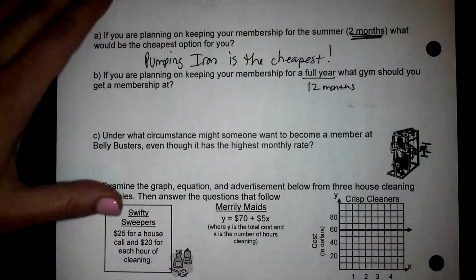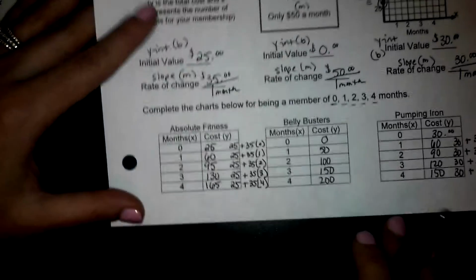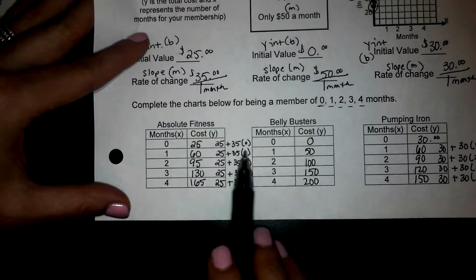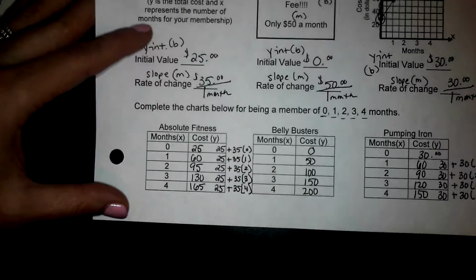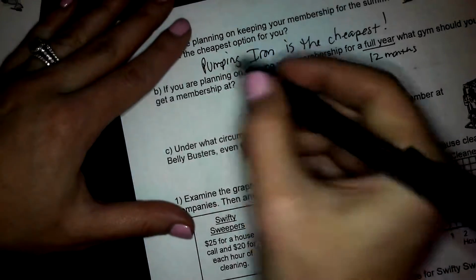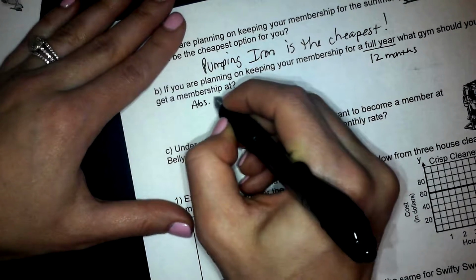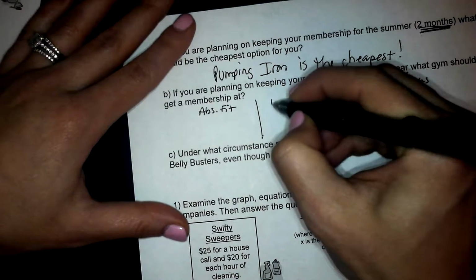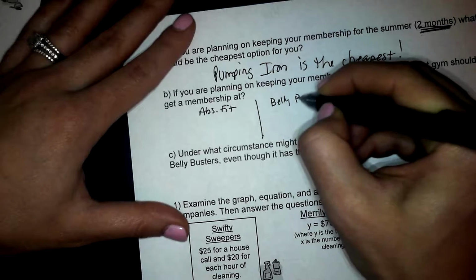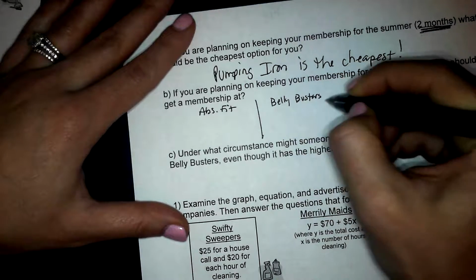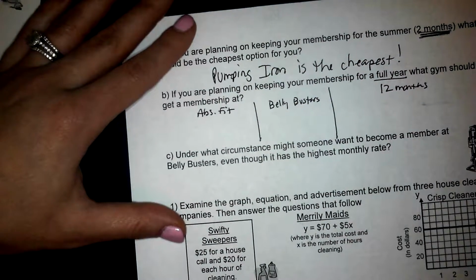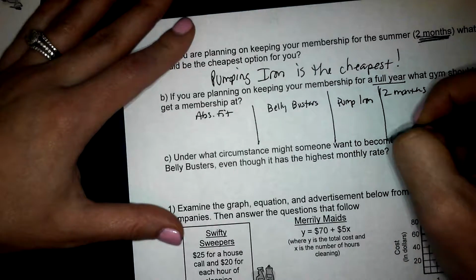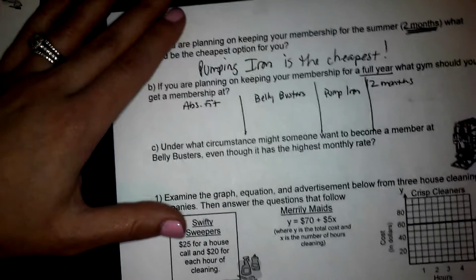Well, if I'm going for 12 months, if I look at the front, it doesn't go up to 12, it only goes up to 4, but I can just fill in a 12 into these spots here. So we have Absolute Fitness. Then I want you to draw a line. Here we have Belly Busters. Best gym name ever. Draw a line. Then I'm going to have Pumping Iron and draw a line, and we're just going to put our information there.